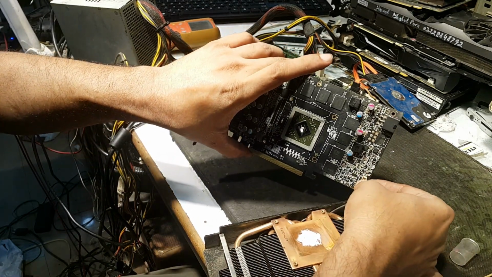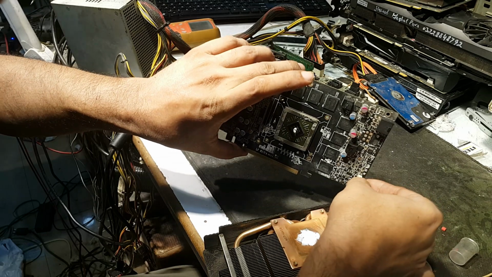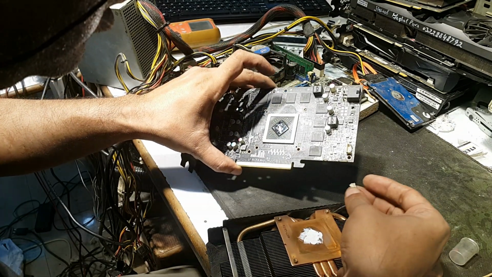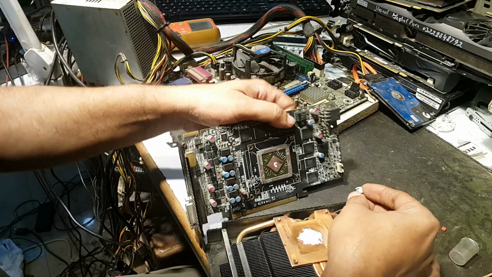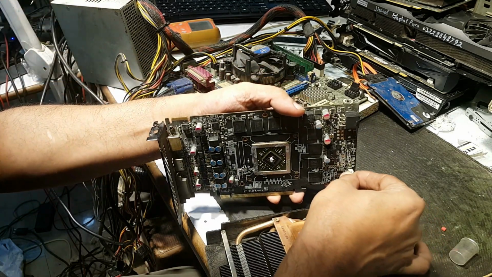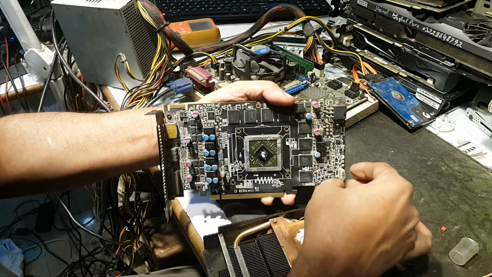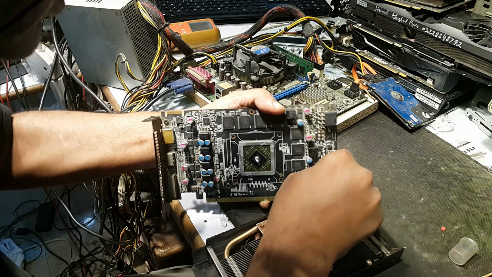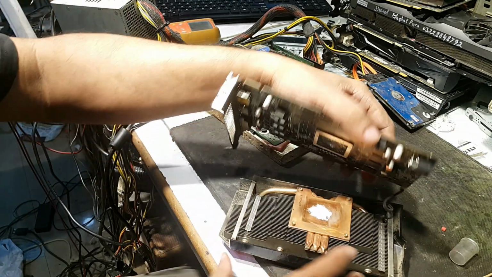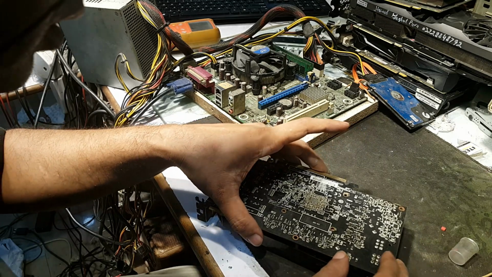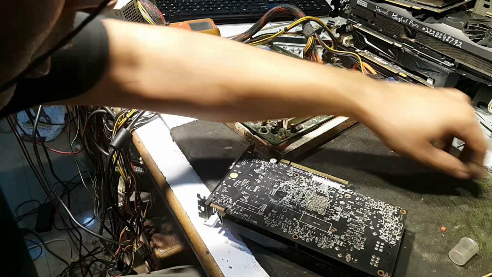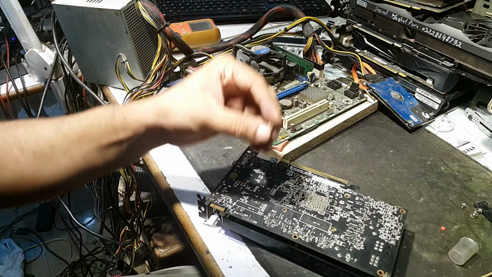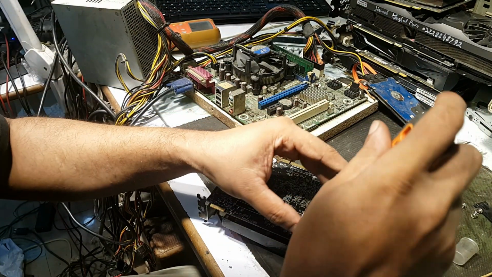Reconnect the fan jack. It should be in the same direction. Yes, it is. And now I will close this CPU. I will screw back all the screws.